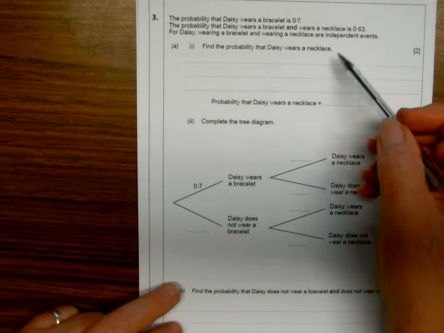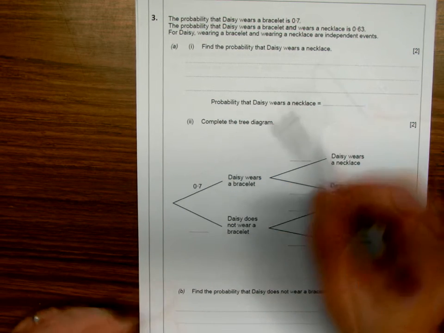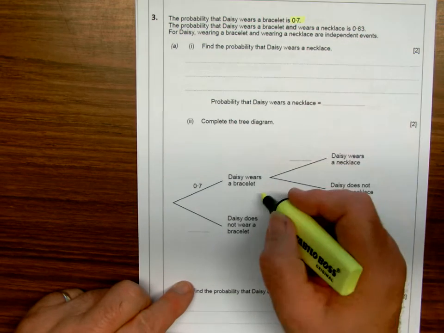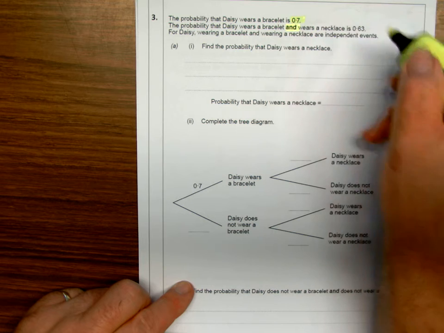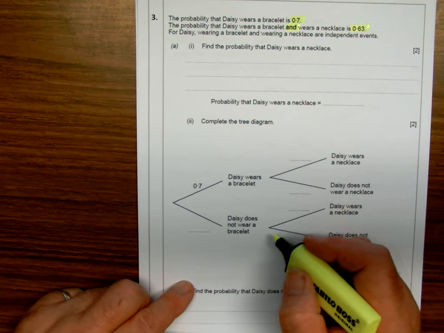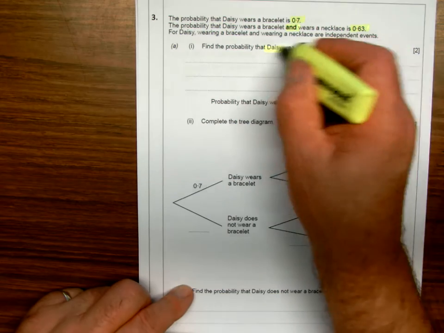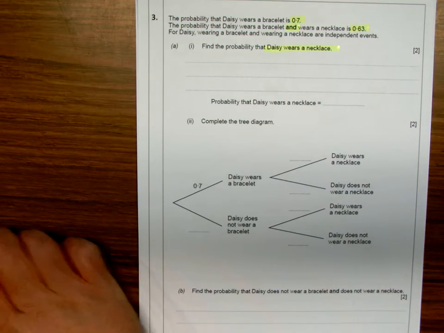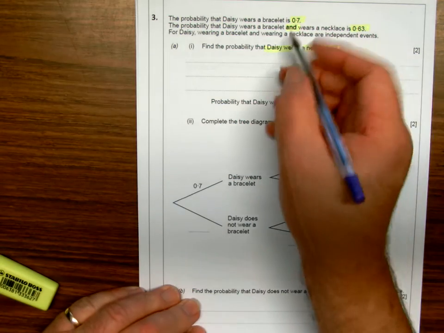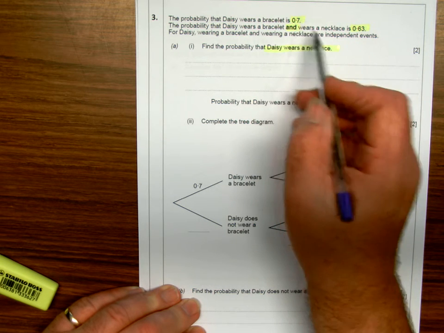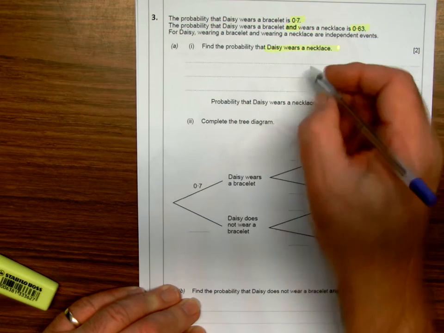Okay, so we've got a bit of work here to do before I can come into the tree. We've got probability Daisy wears a bracelet is 0.7, probability wears a bracelet and wears a necklace is 0.63. So I want the probability that Daisy wears a necklace. What this is telling me is that I've got two separate probabilities multiplying to give 0.63.